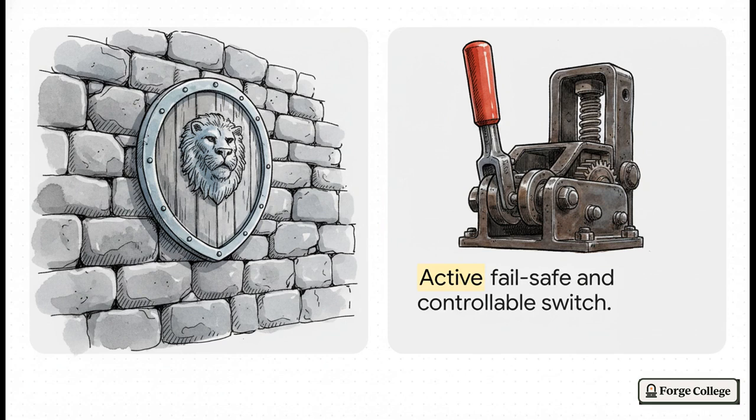Then you have the circuit breaker. This is your active fail-safe. Think of it as a manual emergency brake. When those passive guardrails fail, or maybe an unforeseen exploit is actively draining funds, the circuit breaker allows you, or an automated monitor, to step in, yank a lever, and completely halt critical operations, like token transfers, until you can figure out what's going on.